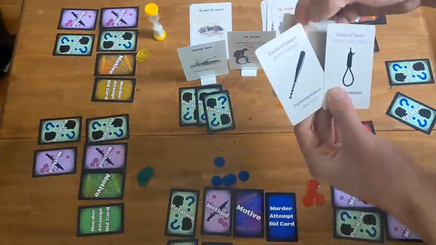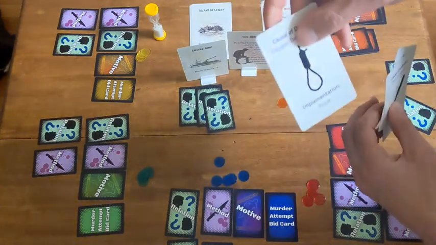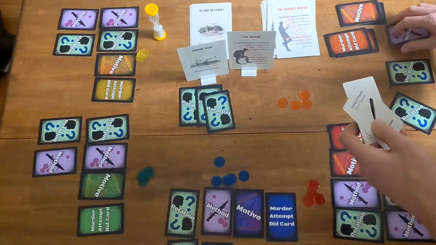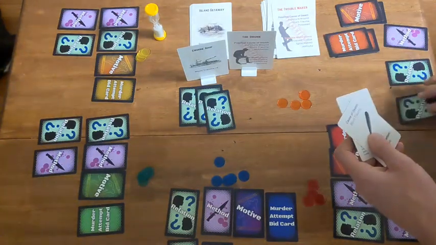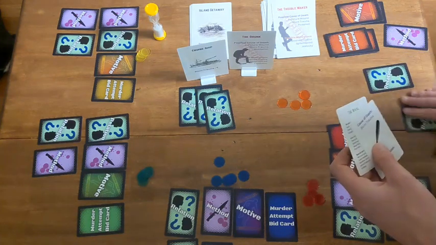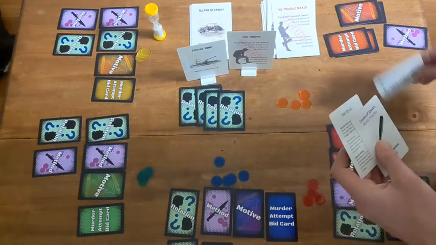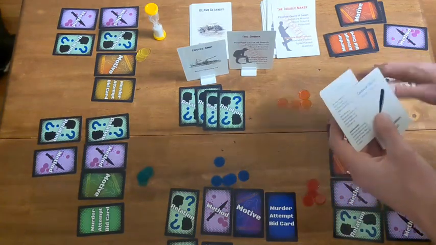And then let's say they choose the Bat Club as their main one, and this one as their hidden one. And they will discard the affair, have the detective as the backup.